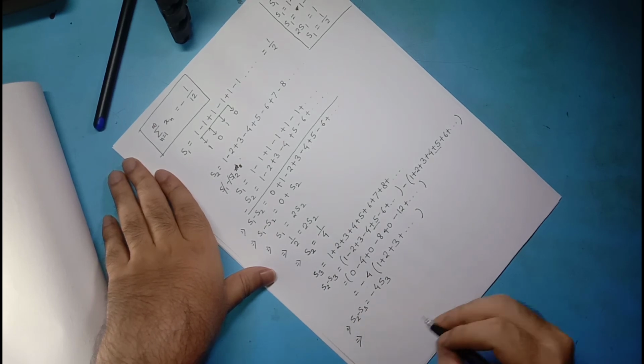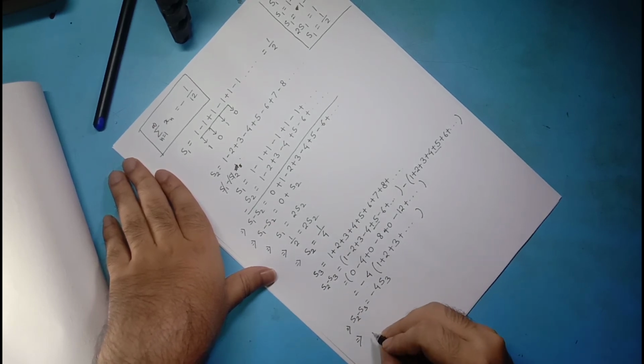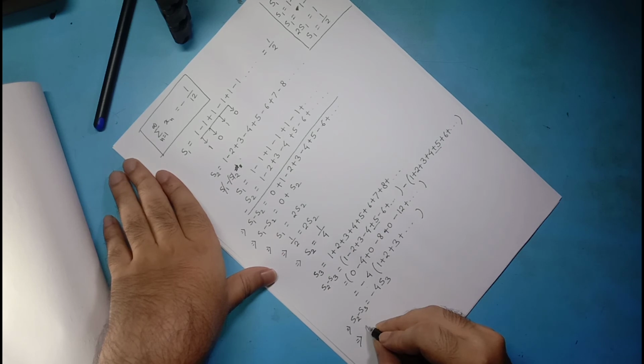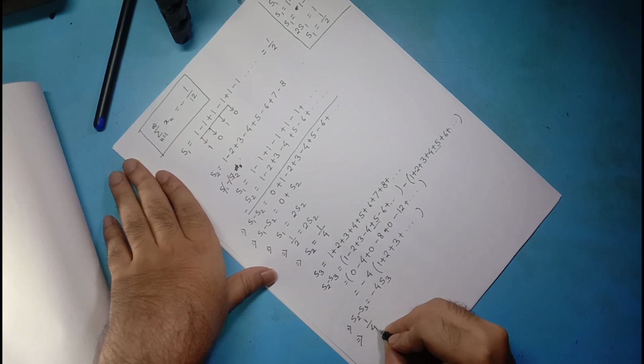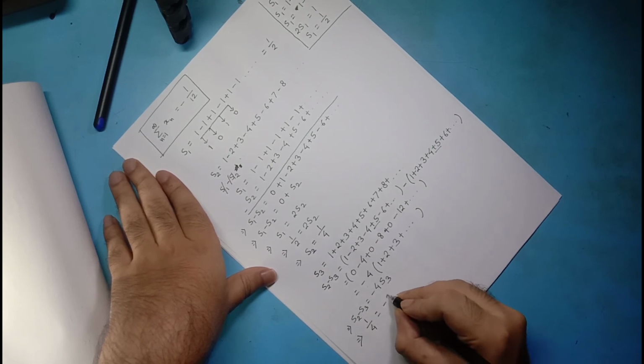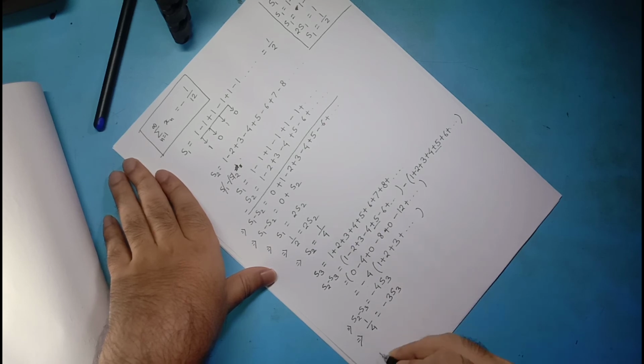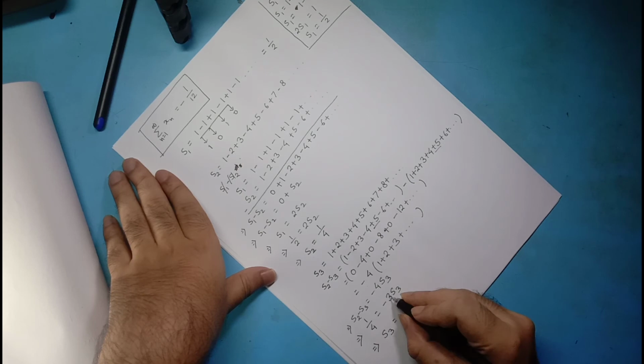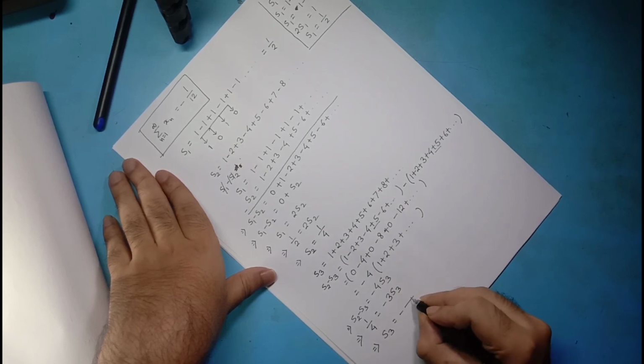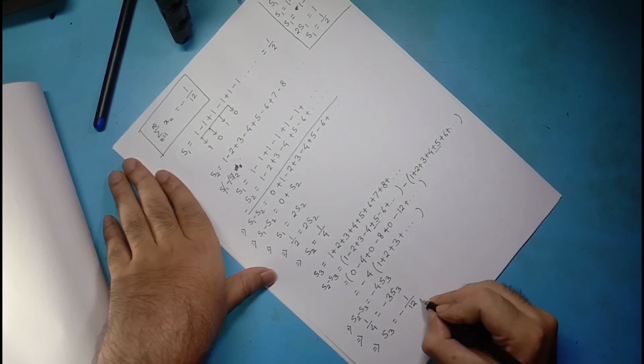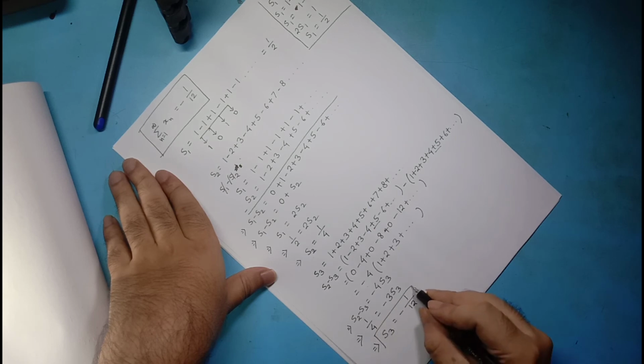Now what is S2? S2 is 1/4, so 1/4 equals minus 3S3. We can simply write S3 equals minus 1/12. So that's the equation.